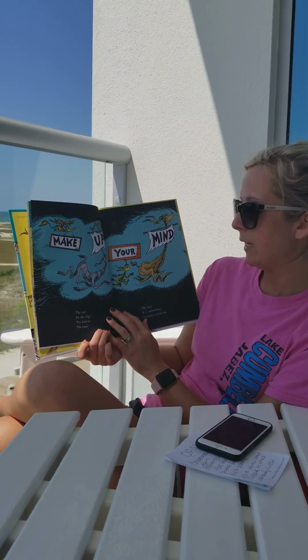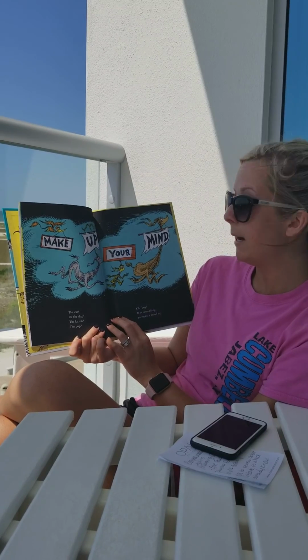The cat or the dog, the kitten and the pup. Oh boy, it is something to make a mind up.